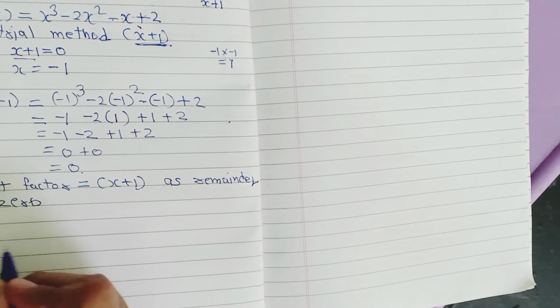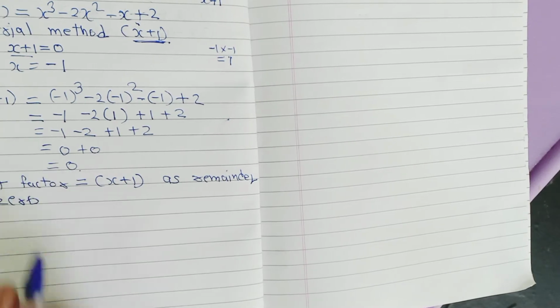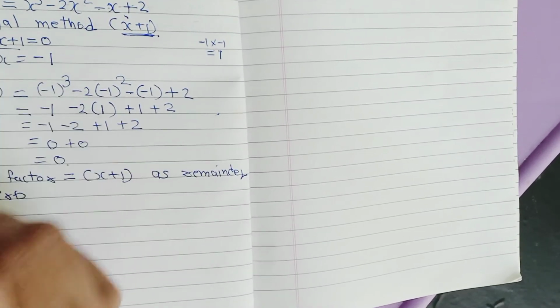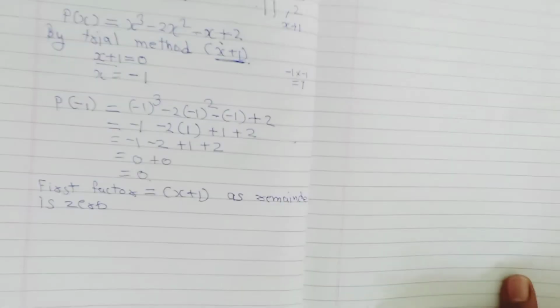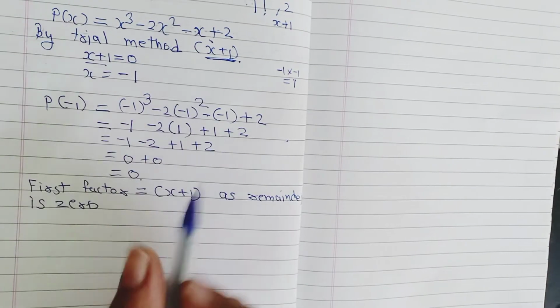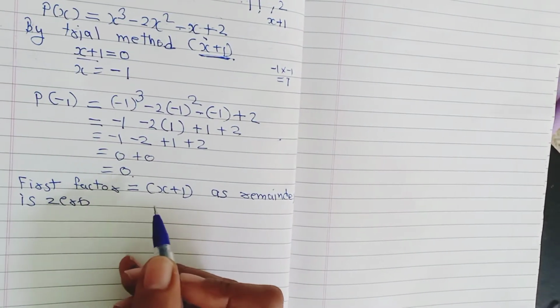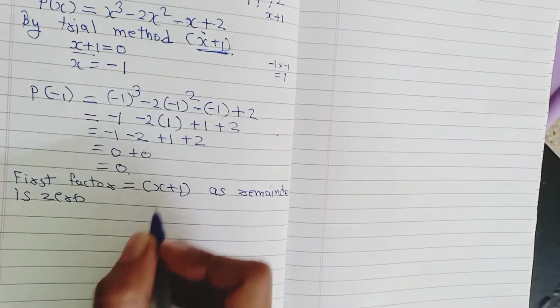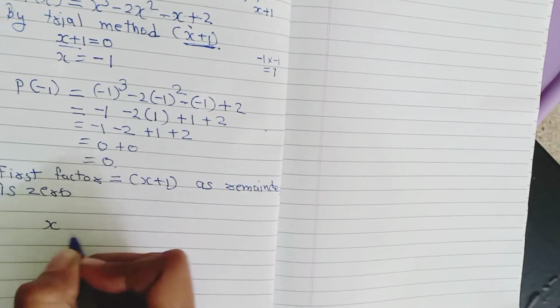It is 0. Now what will we do? If it is a factor, that means we can divide this polynomial by x plus 1. If something is a factor of the other one, that means we can divide it. So here also we will divide.